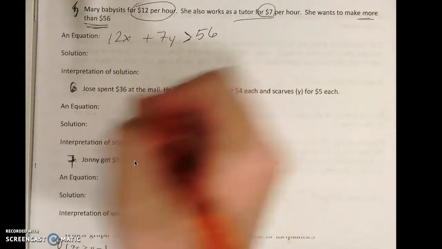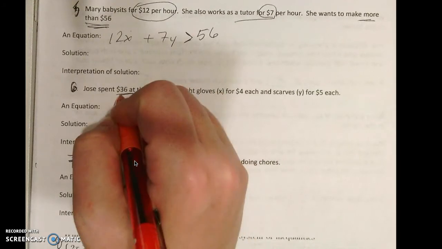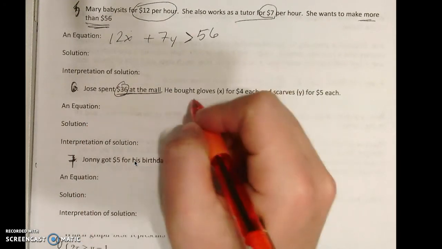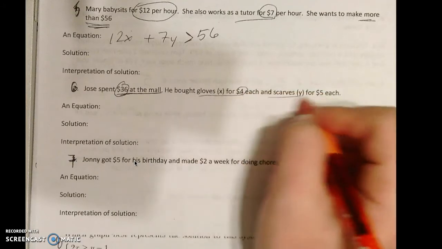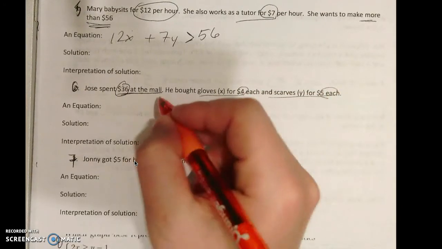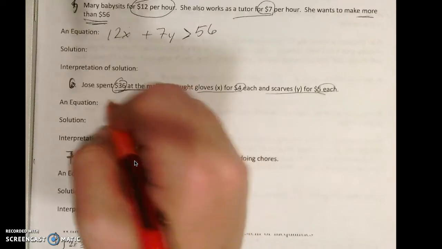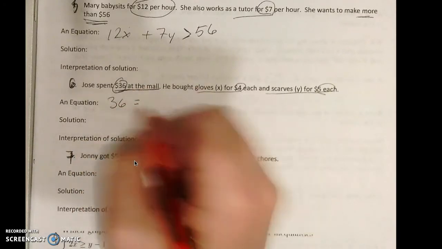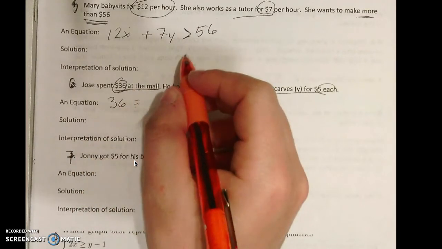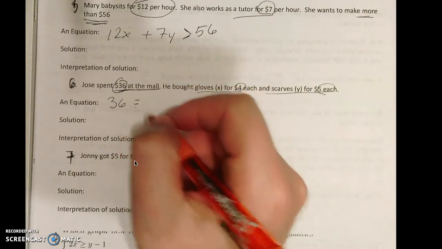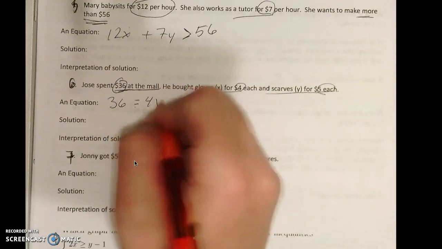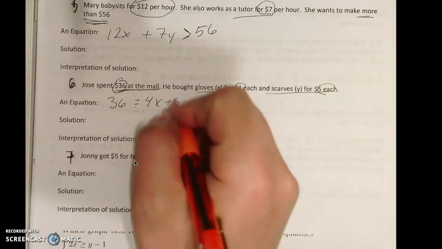Jose spent $36 at the mall. He bought gloves for $4 and scarves for $5 each. Again, it's giving me a total. This is standard form. 36 equals, again, it's equals because it's not an inequality like more than, less than, at most, that kind of thing. 4x plus 5y.